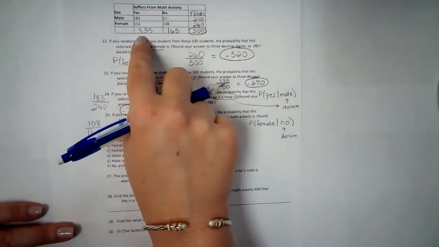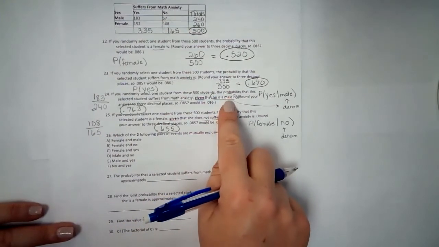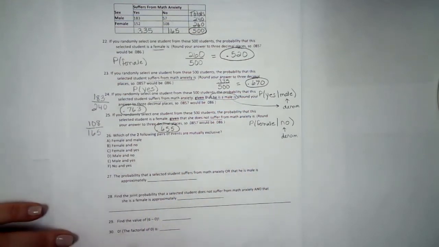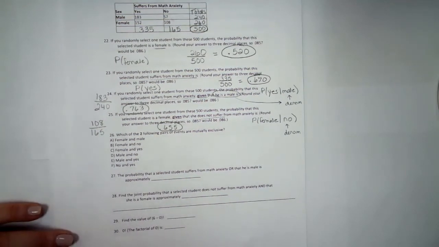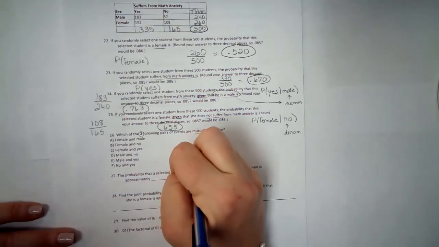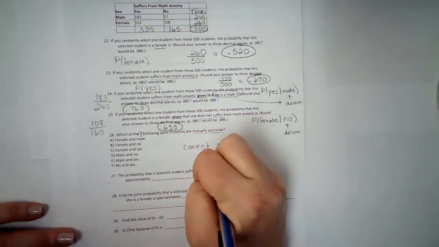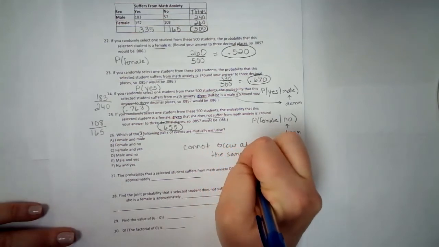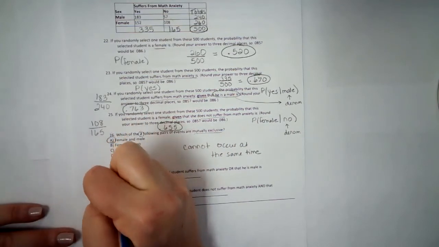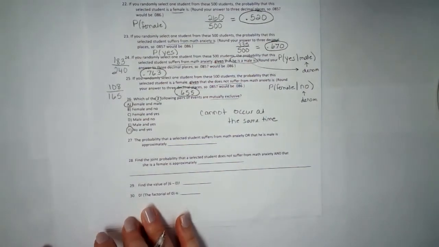We just hung around the edges, the margins. These are conditional. Our denominator is what's to the right of the given, and then we went inside to figure out the numerator. Okay, number 26. Which of the two following pairs of events are mutually exclusive? This means which two pairs of events cannot occur at the same time. Well, it's going to be A and F. Those cannot occur at the same time, so those are mutually exclusive.